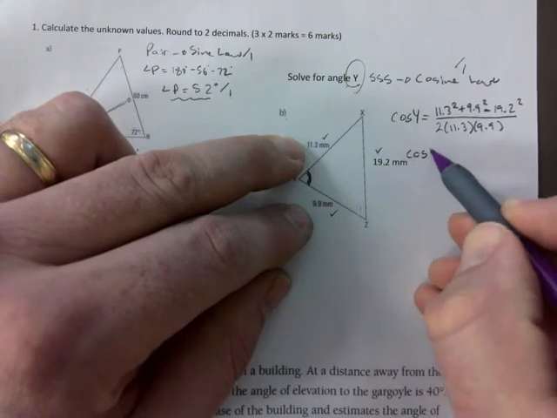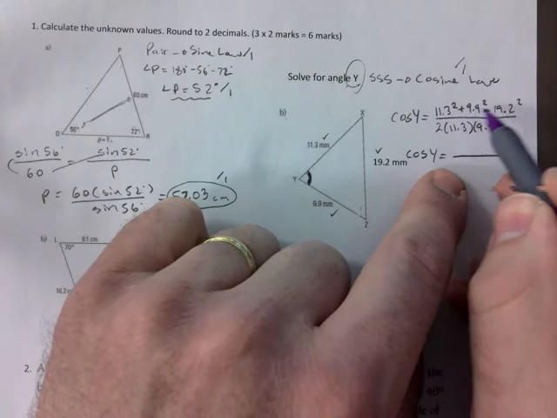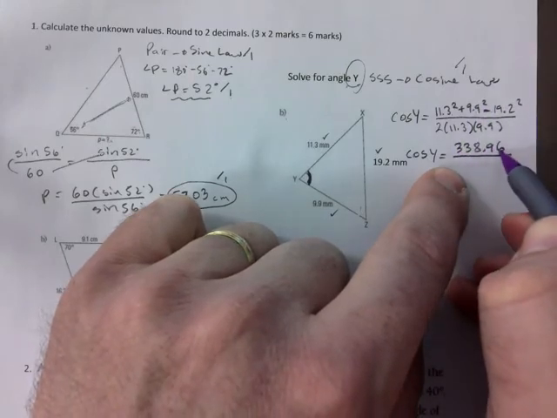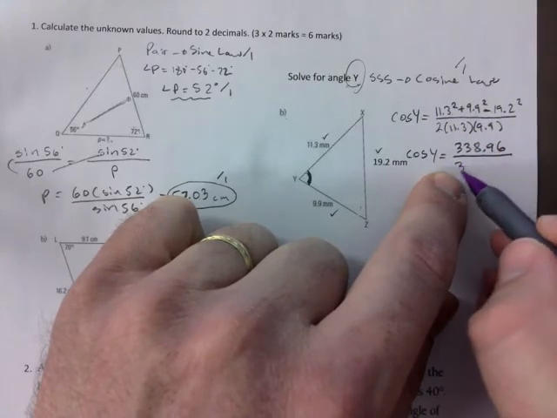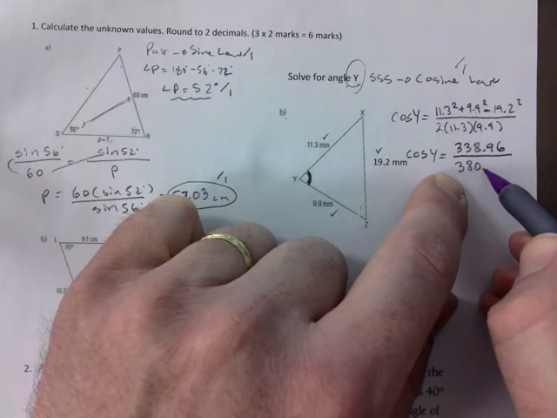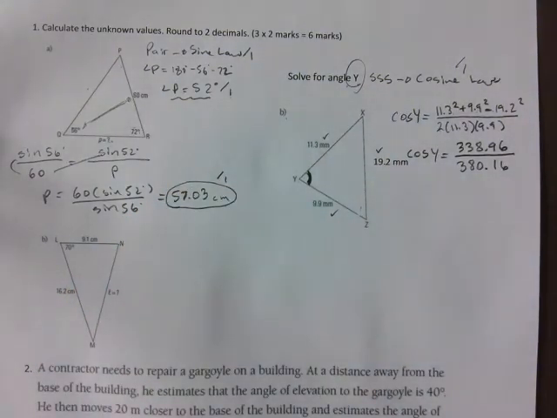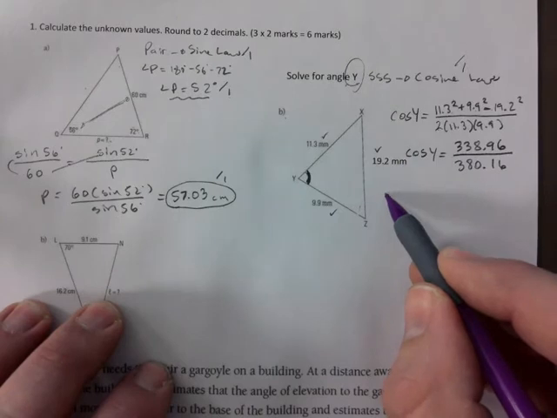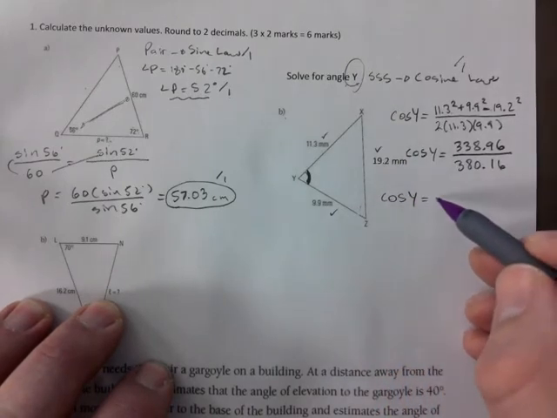And then it's cosine of Y is equal to, I'm going to figure out what the top is. If I type that all in and you do it right, you get 338.96. If you multiply the bottom, you get 380.16. No negatives. So we're happy about that. What is our angle going to be? Less than 90. Acute, right? So cosine of Y is, oh, is it negative?